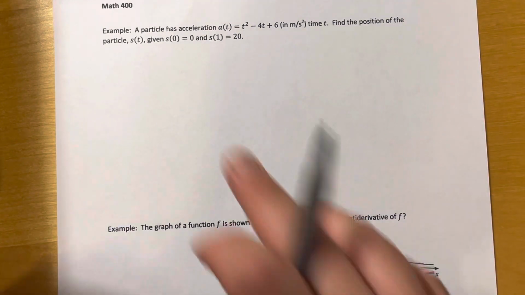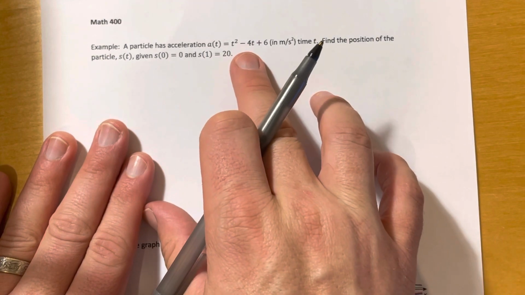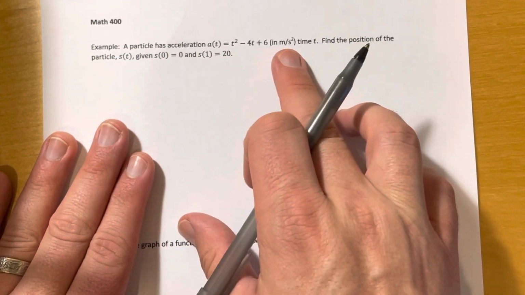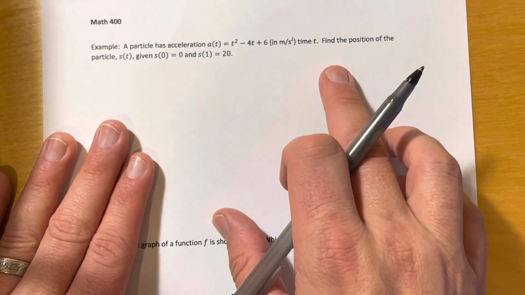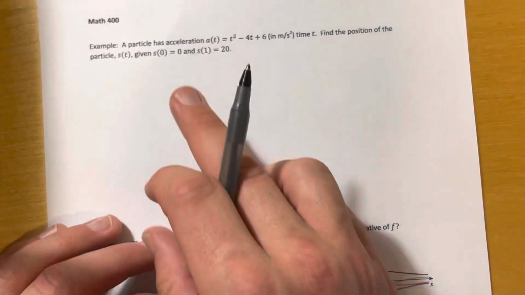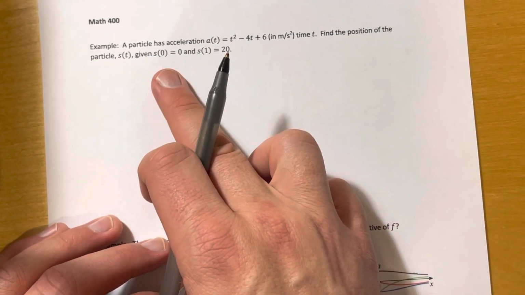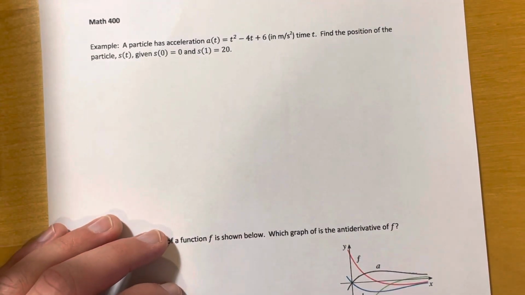A particle has an acceleration a of t equals t squared minus 4t plus 6. I'm going to say that this is in meters per second squared at time t. We're asked to find the position of the particle s of t, so we're actually looking for the position function. And now we're given two conditions, s of 0 equals 0, s of 1 equals 20. How do you do this? Well, here's what I know.